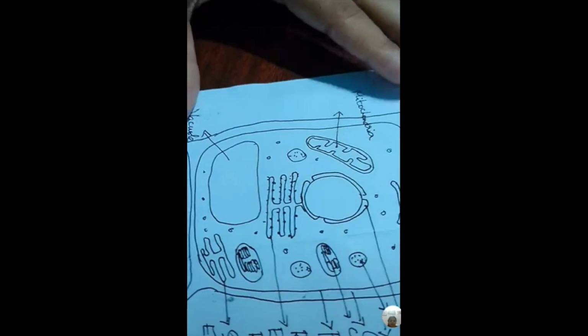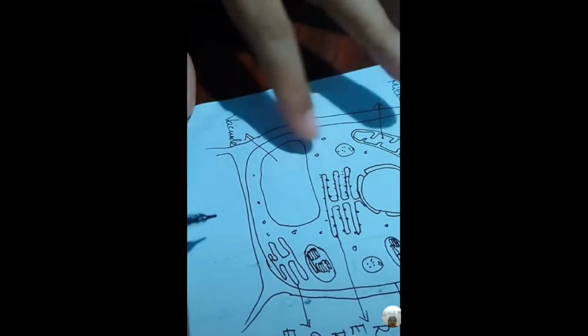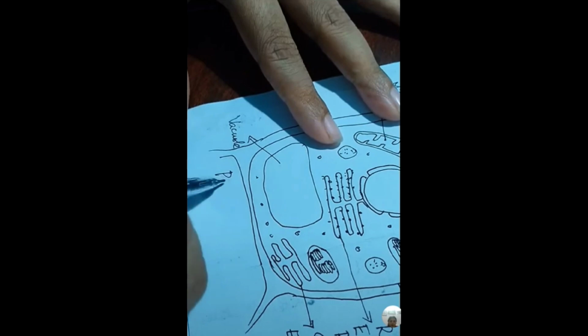Ribosomes, they are the protein synthesizing cell organelles in the cell. Then there is a large vacuole. For plant cells, always large vacuoles are there in which they store.